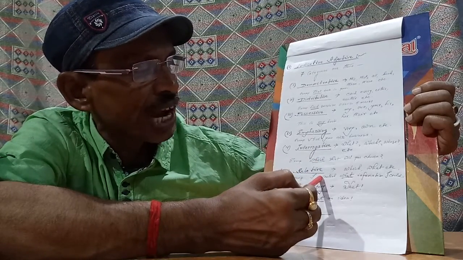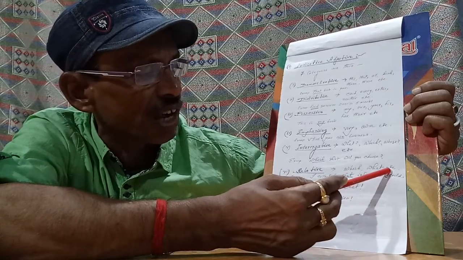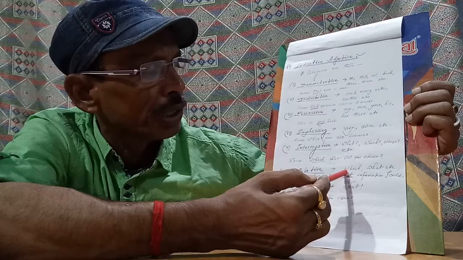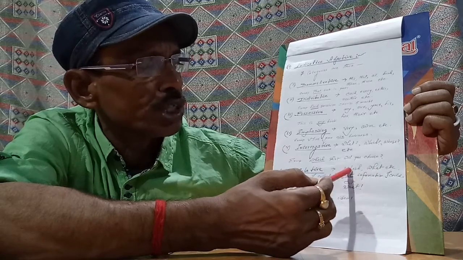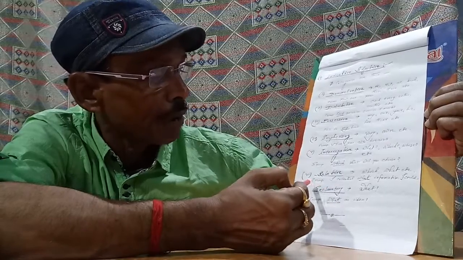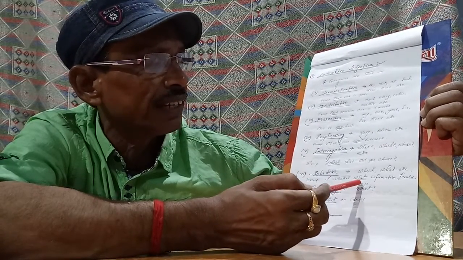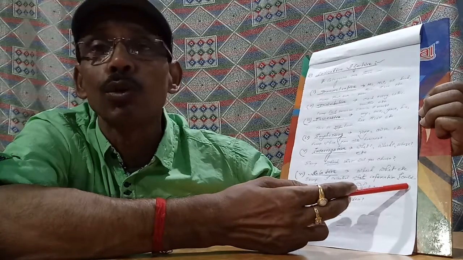Next, relative adjective. This is also which, what, etc. But in this case, we will not use this which, what to ask question. I have written a sentence for an example. I collected what information I could.